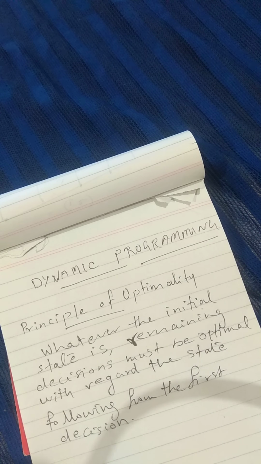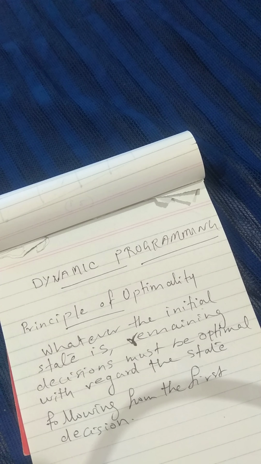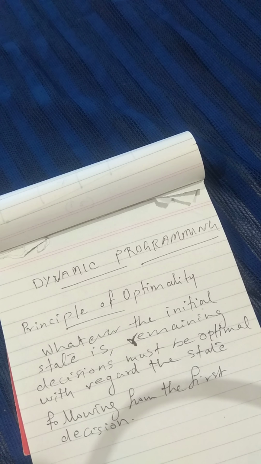The principle of optimality says whatever the initial state is, the remaining decisions must be optimal with regard to the state following from the first decision. This is the principle of optimality. The next thing is, this dynamic programming methodology is used to find a solution for optimization problems.